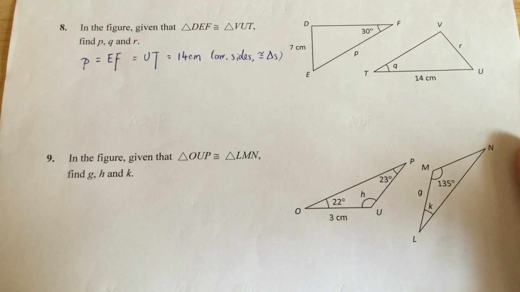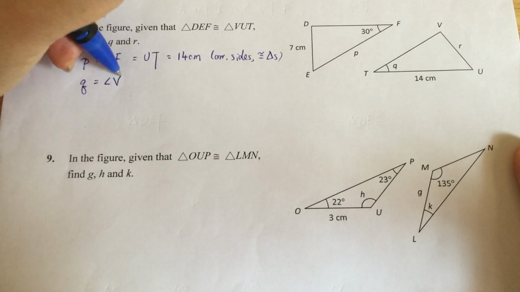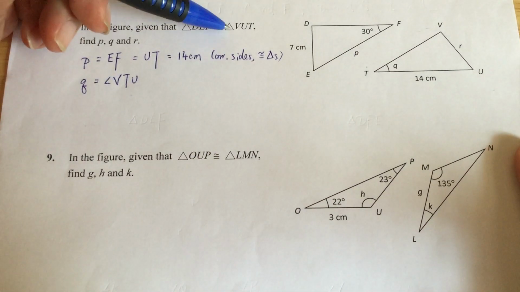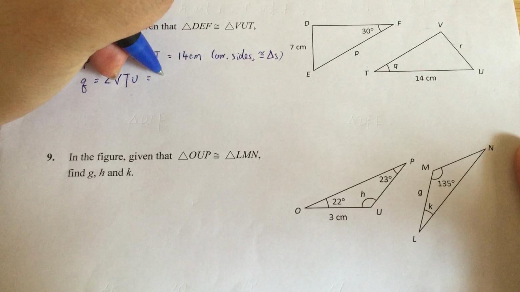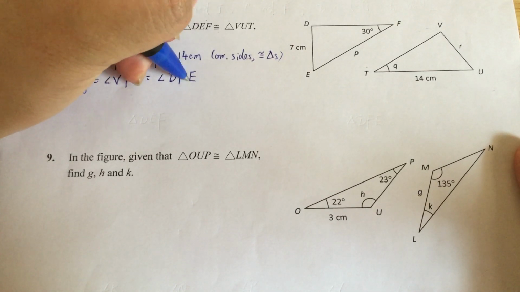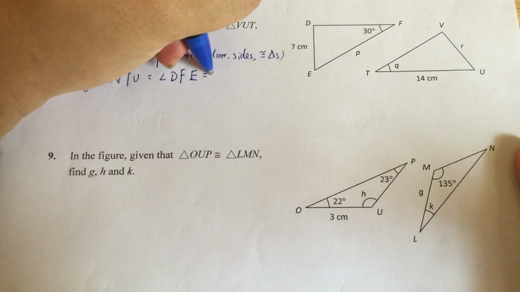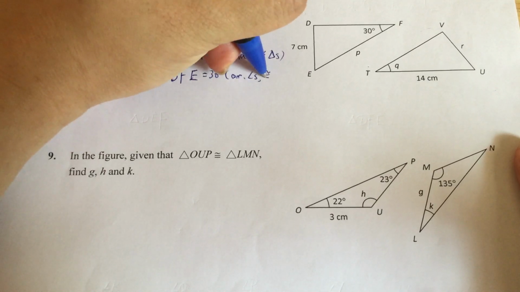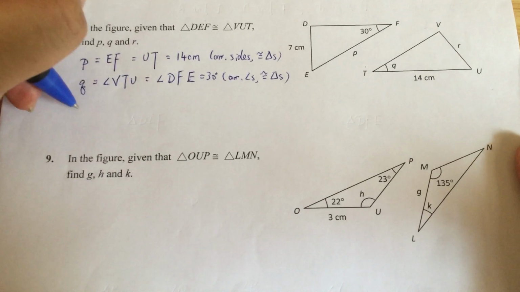Okay, now we are going to Q. Q is an angle. Q is angle VTU. So we look at it. VTU: this is the first letter, third letter, and second letter. So the first letter is D, the third letter is F, the second letter is E, so this is DFE. DFE is equal to 30 degrees. So this one is corresponding angles, congruent triangles. So we have found Q.